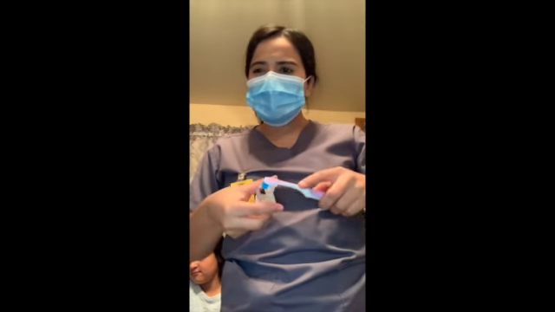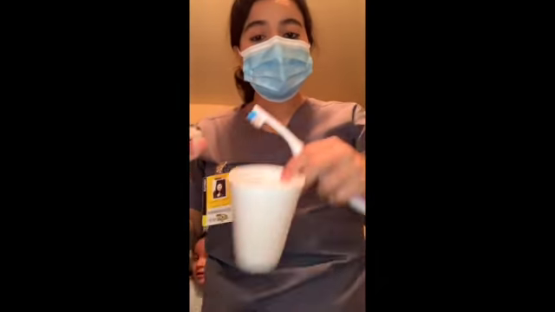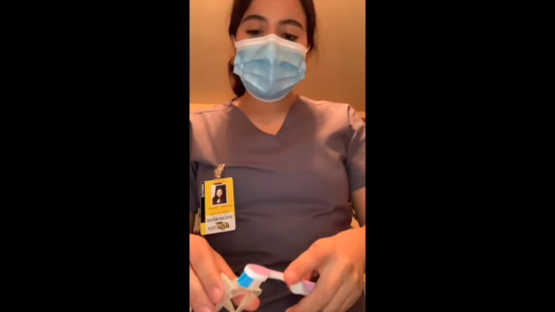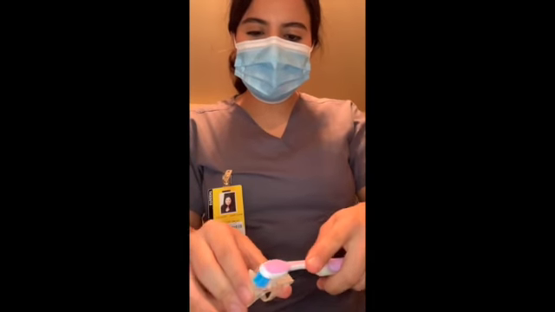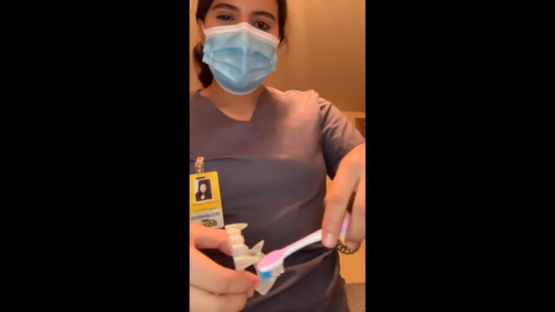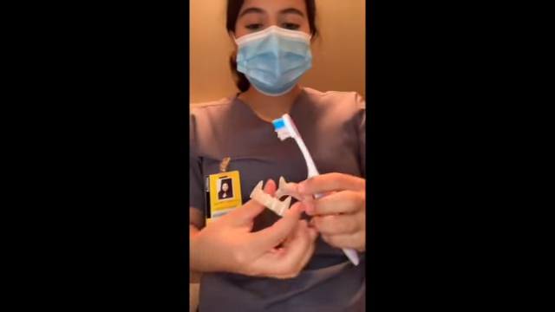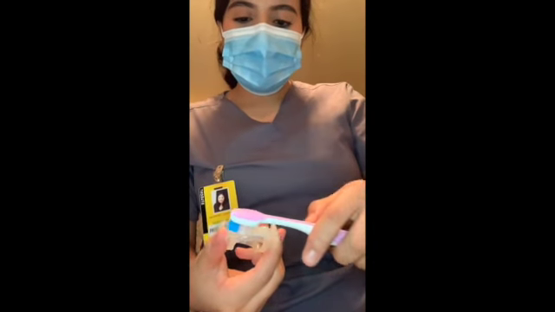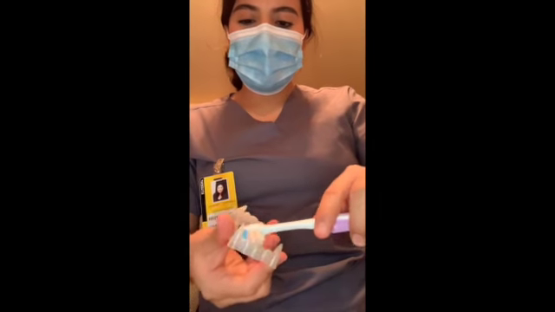To properly clean the dentures, you will brush the outer surface with a back and forth motion while holding the dentures over a sink filled halfway with water. In this case, I'm using a cup full of water in which I'm going to be brushing the dentures at the top, the back, and then simulating that this is the bottom. We are also going to brush that and that.